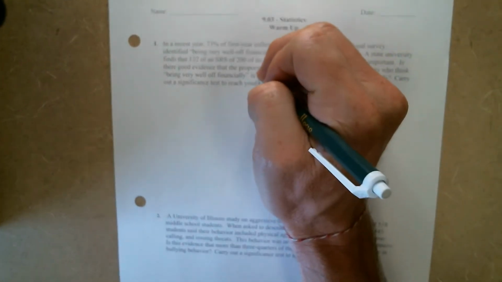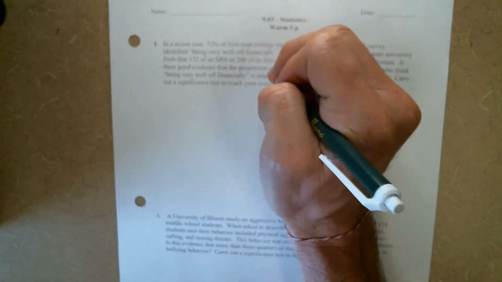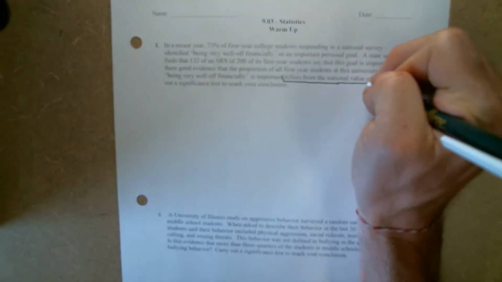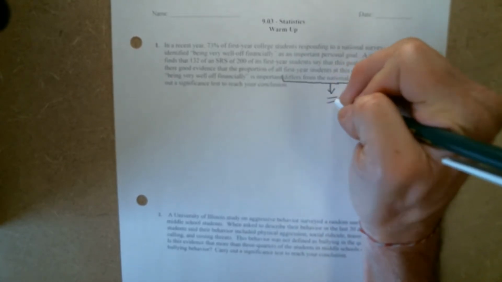All right. So, first things first, because it just says differs from the national value, that tells us right there that we're going to be doing a not equal to test. All right. We're not doing a less than, we're not doing a greater than. We just want to know, does it differ from 73%?